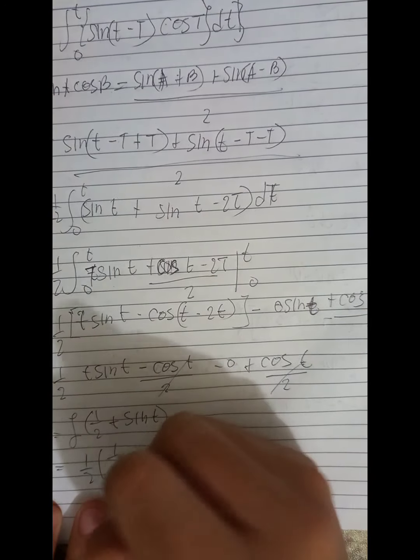Number 4 is the Laplace transform of the integration of t sine t dt, limit of 0 to t.